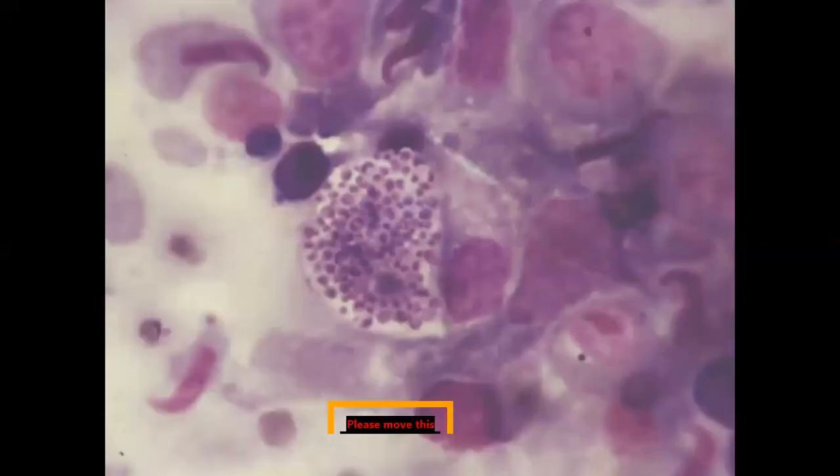See this? This is one good diagnostic feature of histoplasma, that histoplasma spores can be seen in a macrophage.